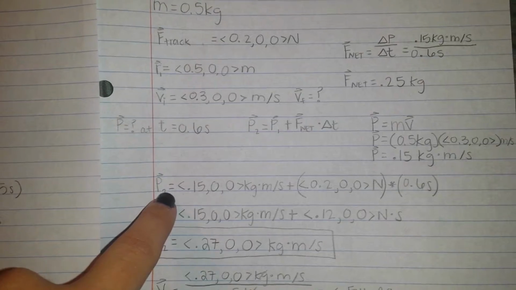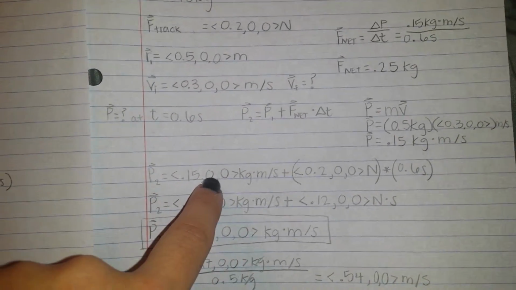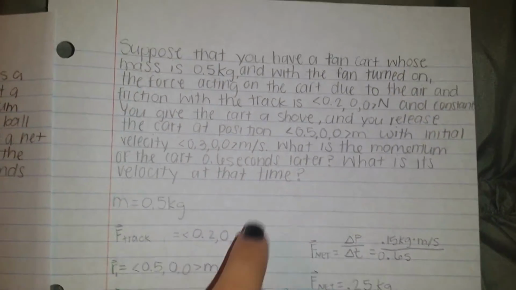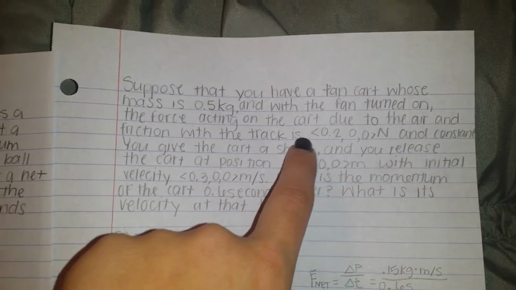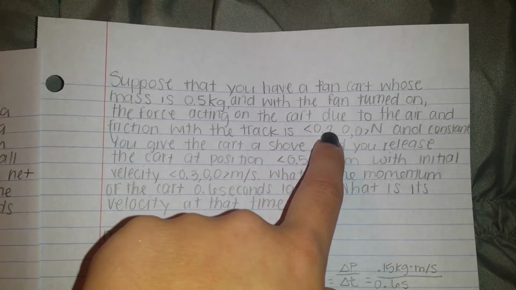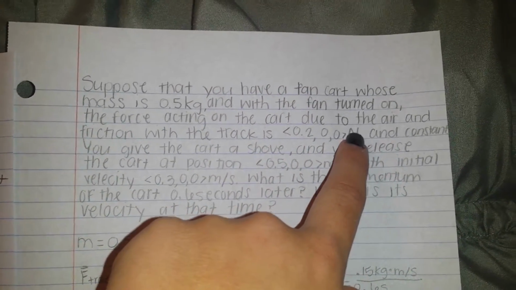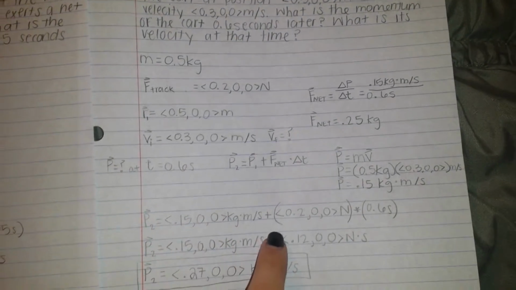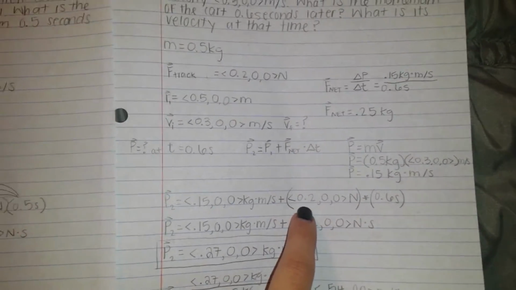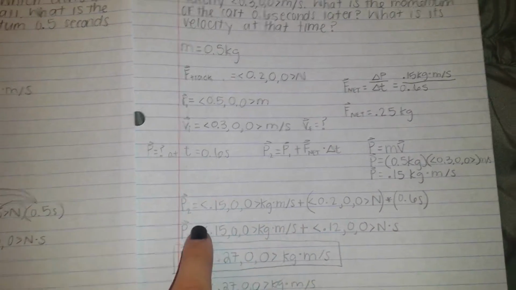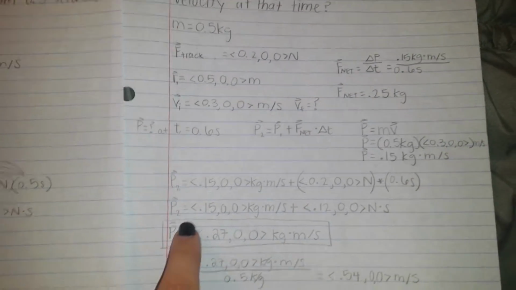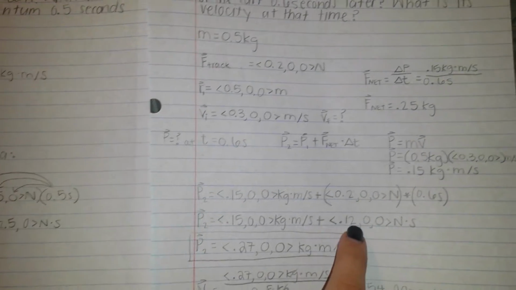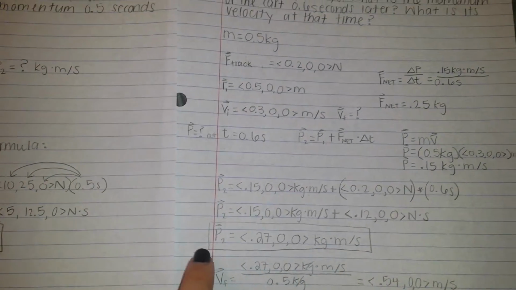So first I'm going to find P2, which is the second momentum. And this one's a little bit different and trickier because we have, as you can see here, a track, which has to do with the air and friction force, which is 0.2 newtons. So that goes here as your net force. So you plug that in. You do the distribution again like I did in the one before. Add that together, and you get P2 here.